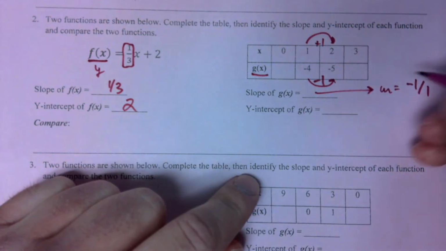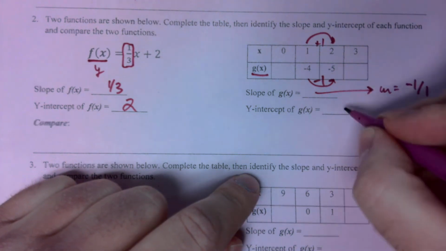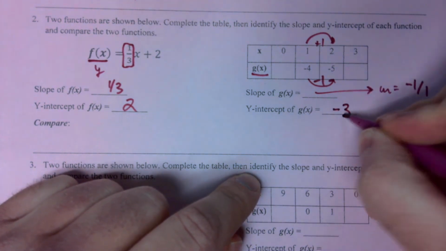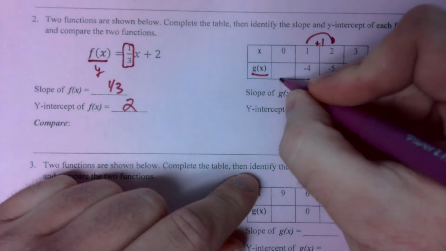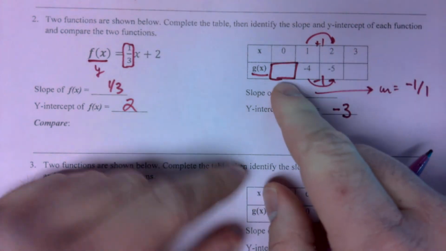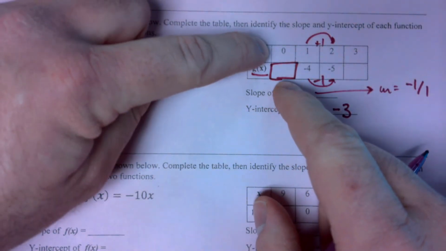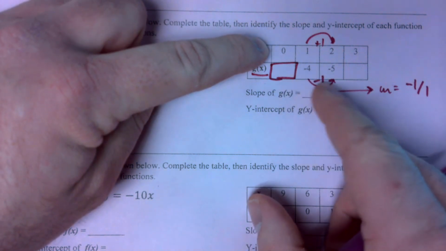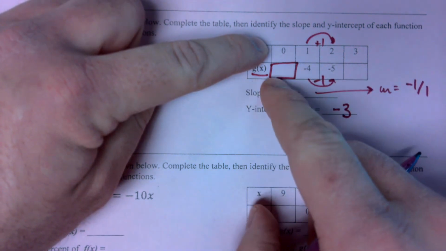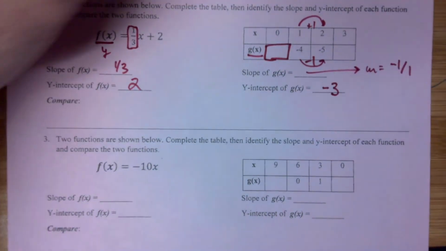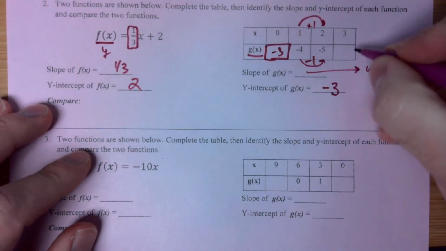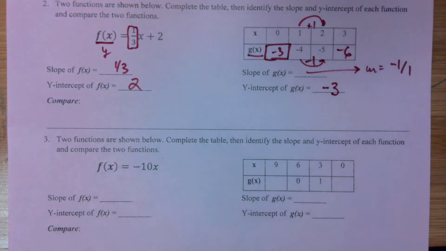What's our y-intercept going to be here? -3, because we're looking for this number right here, the y value when x is equal to 0. And if we're subtracting 1 each time, we'll add 1 going to the left, and that gives us -3. And then the last box is going to be -6, right? Yeah. I did the compare wrong.